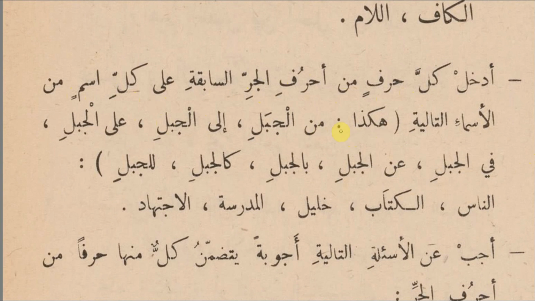So here it says like this, هكذا. من الجبل. This word is mountain. Notice its end is lowered. This is kassra, this is kassra, this is kassra. And wherever you see it here within these parentheses, it's lowered. And you have the different meaning letters before it.